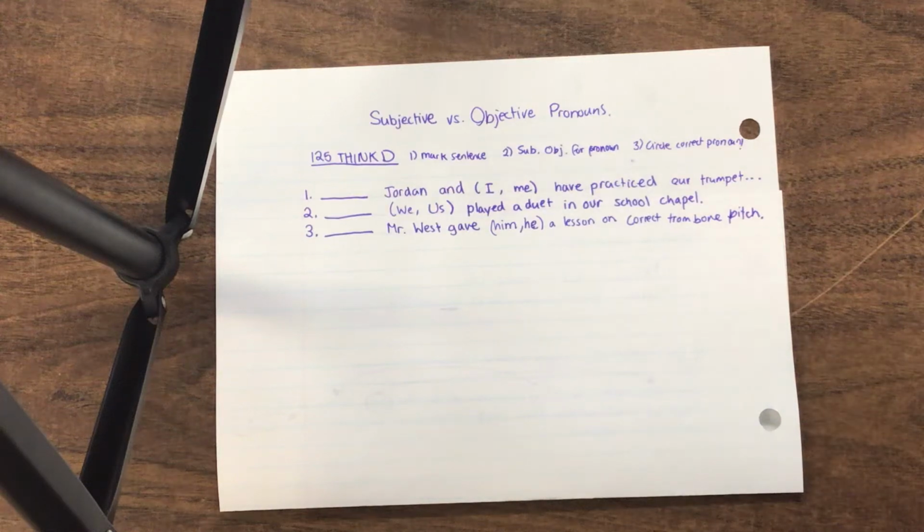Hello, grade 4s. We're going to talk about the difference between subjective and objective pronouns today, just by knowing where they are in the sentence.